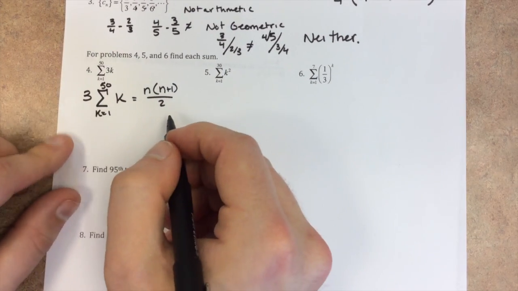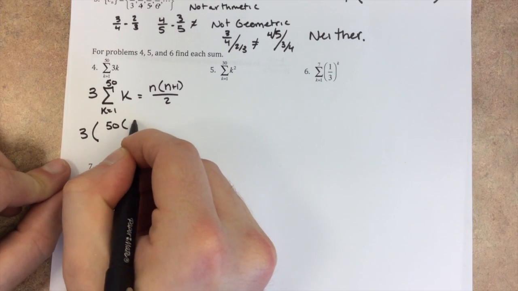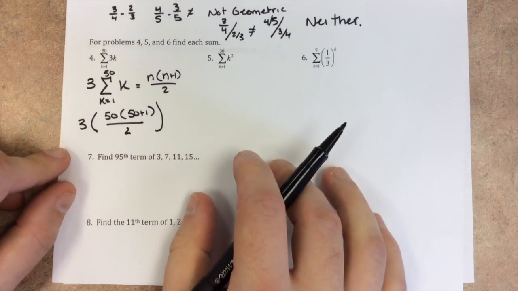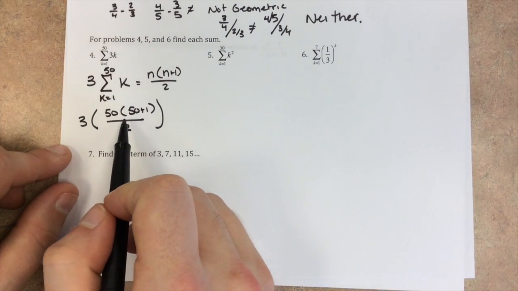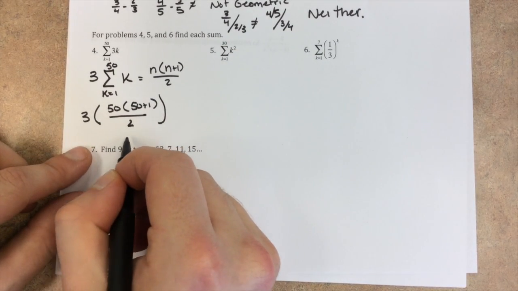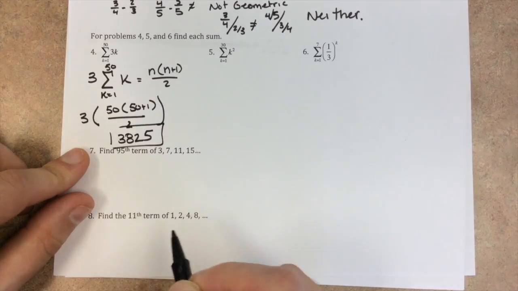So our n is 50. So this is 3 times 50, 50 plus 1, all over 2. So now I'm just going to plug into my calculator. If I plug this in, I get 3,825. So that's my sum.